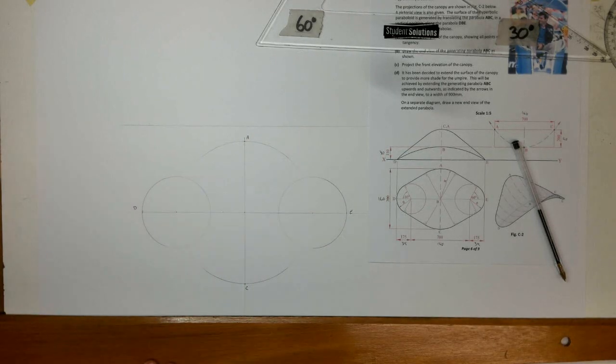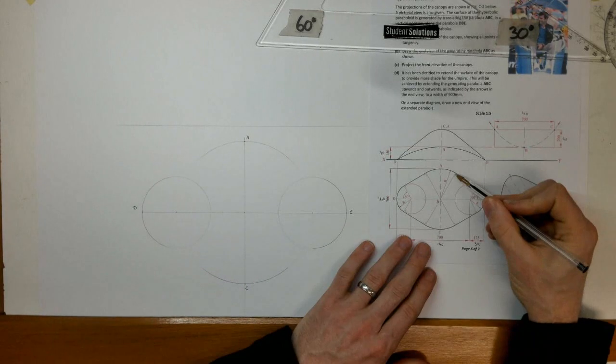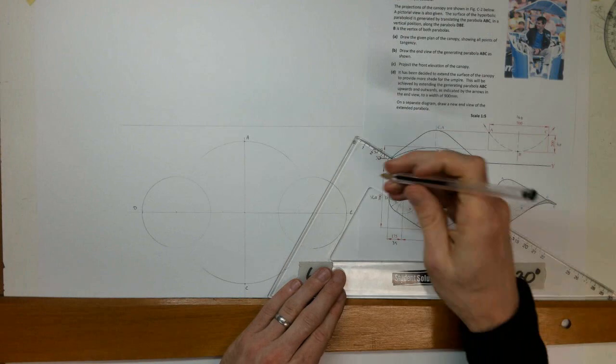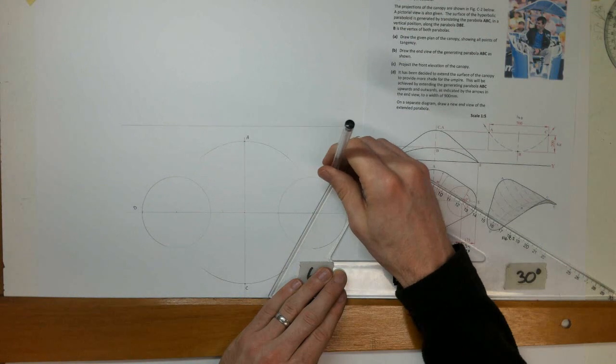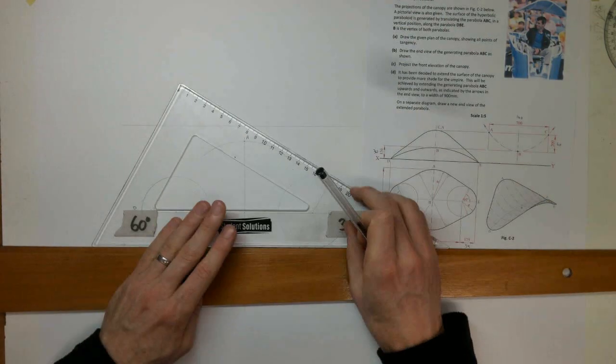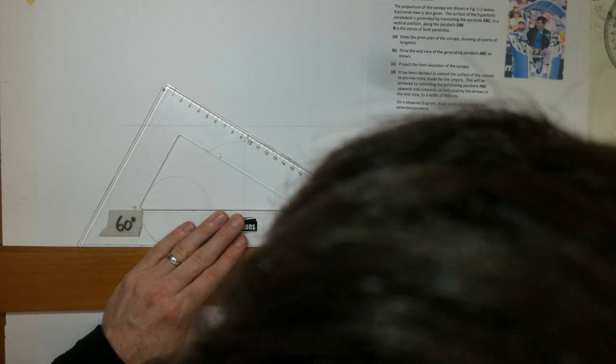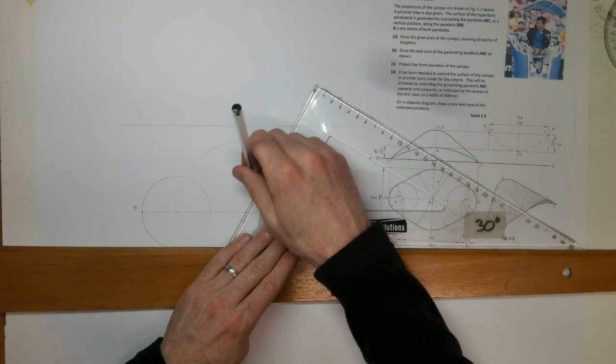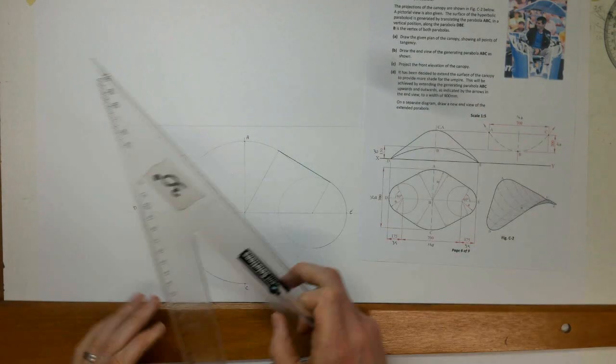Okay, and to find a tangent, we want to go 60 degrees and 90 degrees flat, so that's going to be 30. Just prove that, just to show a point of contact between all of those.